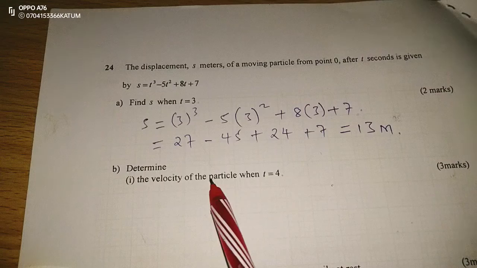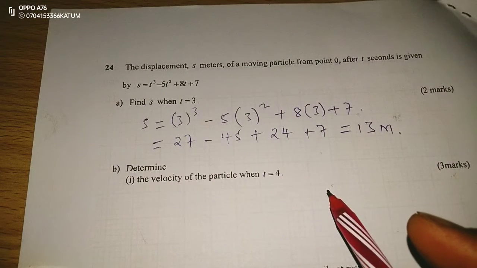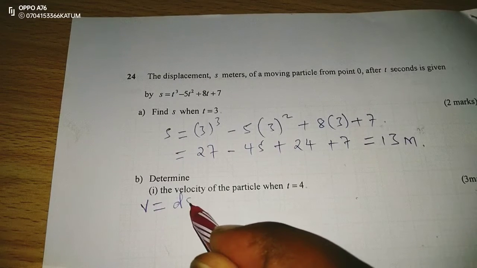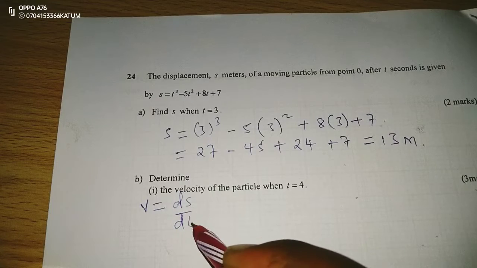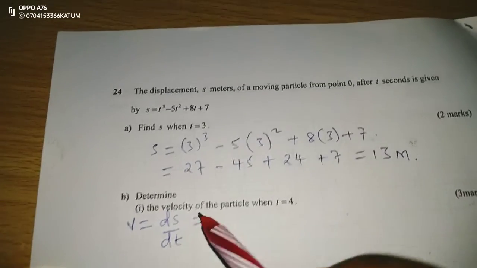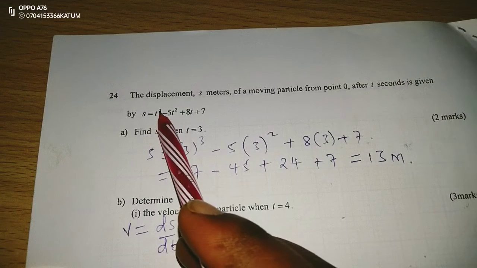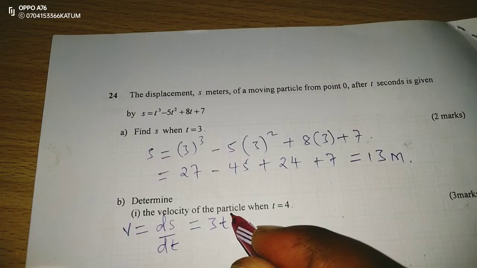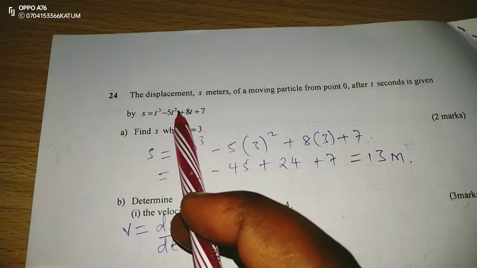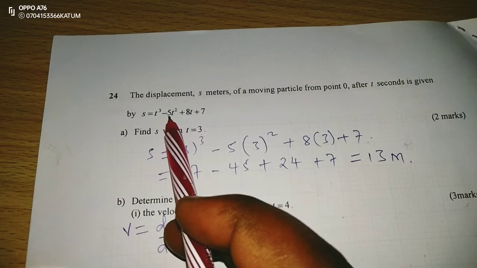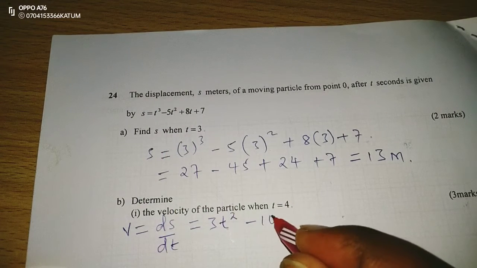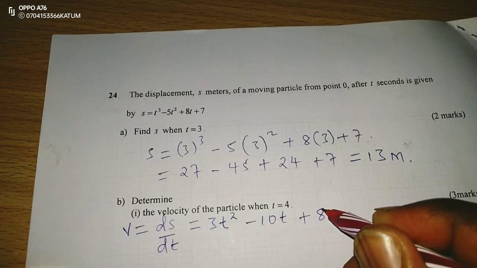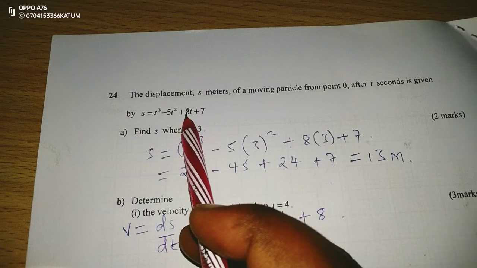Part B. Determine the velocity of the particle when t is 4. Velocity is usually given when we differentiate the distance function with respect to time. When we differentiate this distance function, we drop the power here so that we have 3, then t, which was to power 3, now becomes power 2. Then we drop power 2, multiplying by negative 5, making it negative 10. Then t, which was squared, now becomes power 1, plus 8. Remember, t is to power 1, so 8 remains as it is.